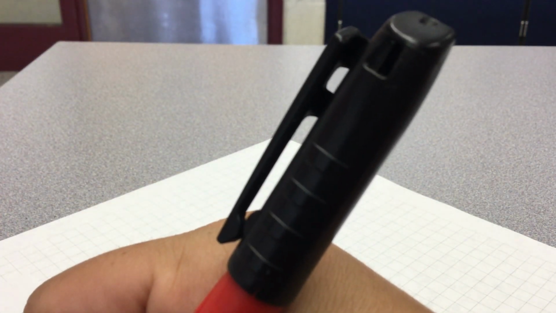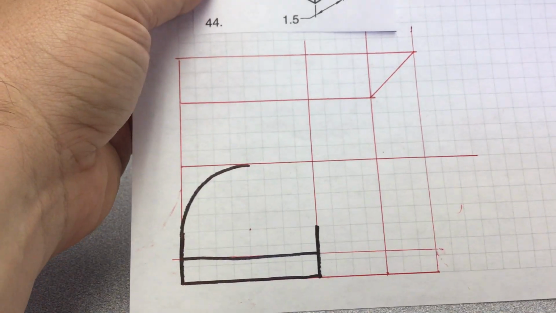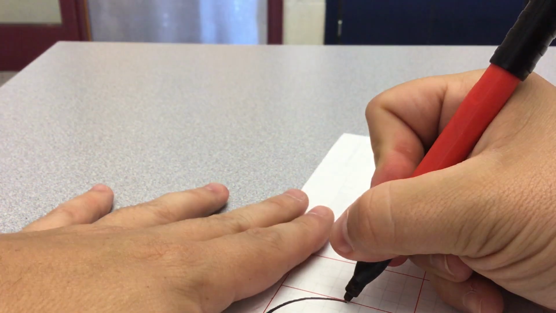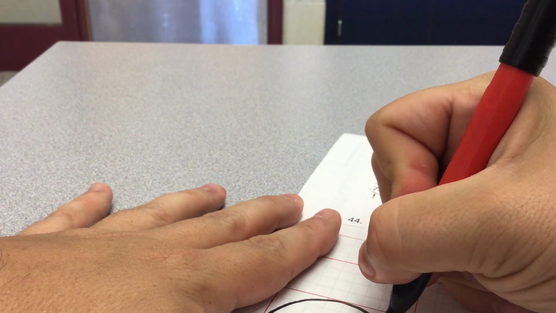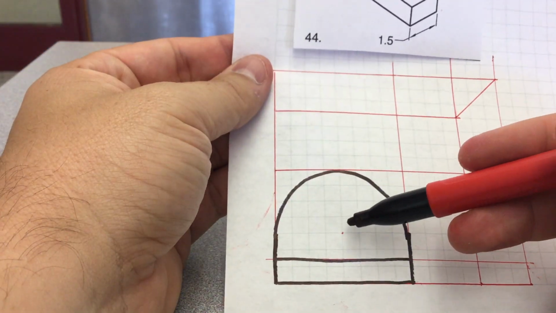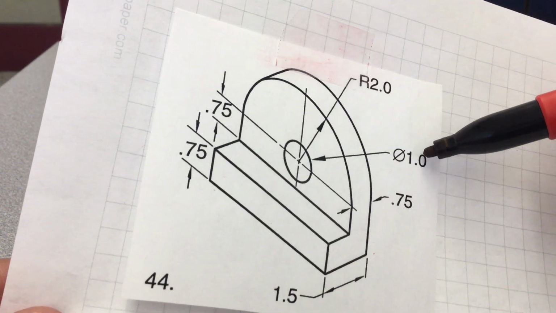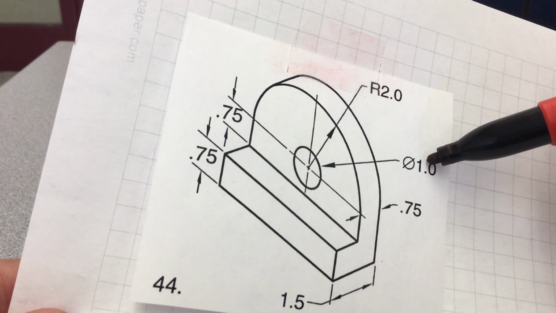I'll roughly do it on mine. I like to do it in half. Don't try and do the whole thing all at once. Okay, there we are, looking good. Now we got to get that circle there in the middle. The circle there in the middle, they're telling us the diameter of that circle is 1. So our diameter would be 2.